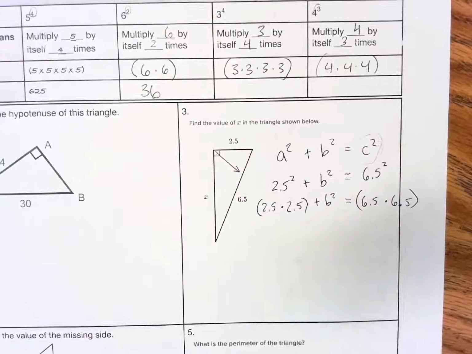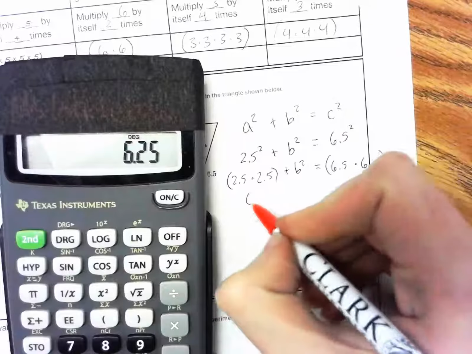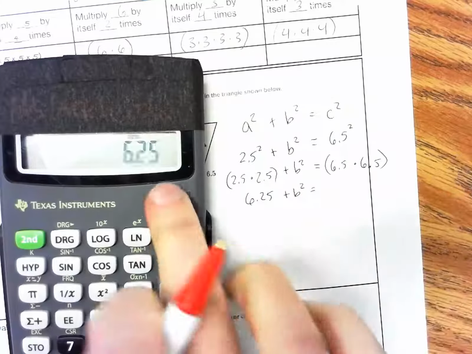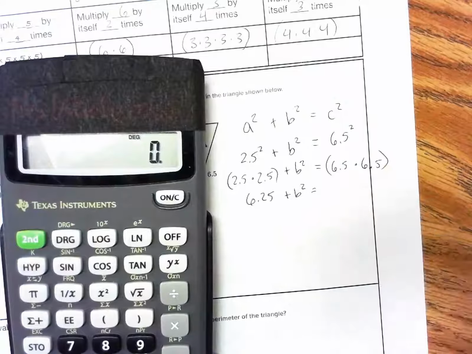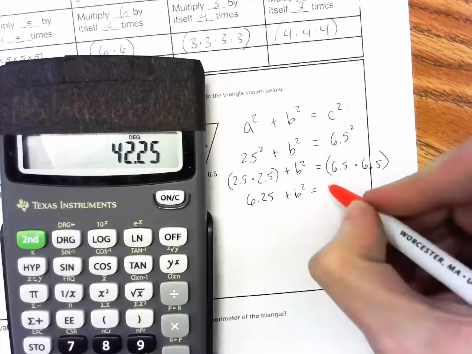So at this point you need your calculator, and you're going to multiply 2.5 times 2.5, and when I multiply that on my calculator, I get 6.25 plus b squared equals, and then we have 6.5 times 6.5, so 6.5 times 6.5, and I get 42.25.